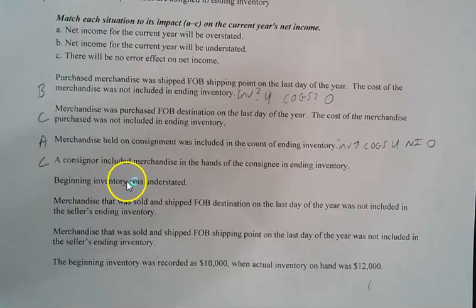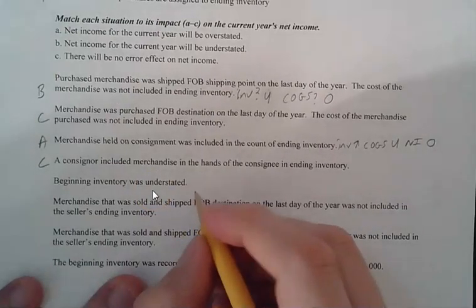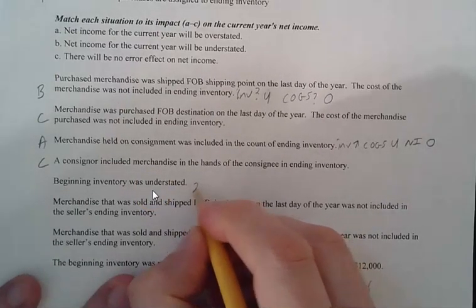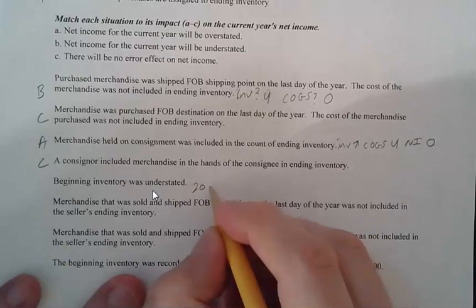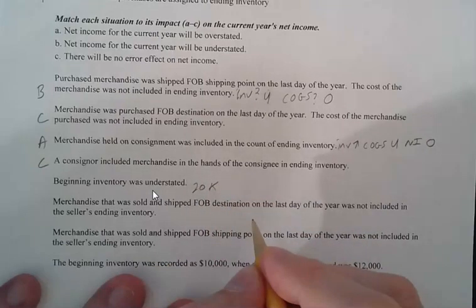Beginning inventory was overstated. I'm sorry, beginning inventory was understated. Okay, so let's think about this now. And we're just going to do a little bit of an example here. Let's say that we had inventory of $20,000 as our beginning inventory.